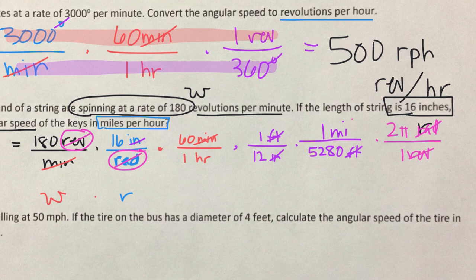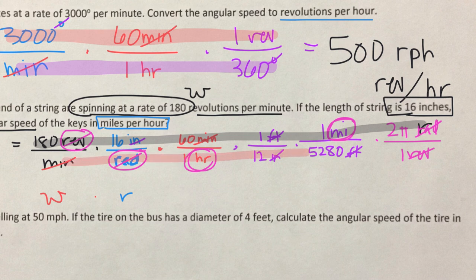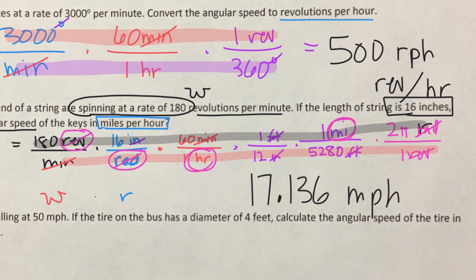So now I'm left with miles in the numerator and hours in the denominator. So this becomes a big multiplication problem. I'll multiply everything on the top together, and I'll divide it by the product of everything in the bottom. Okay, and I'm going to get one answer. And that answer is 17.136 miles per hour.